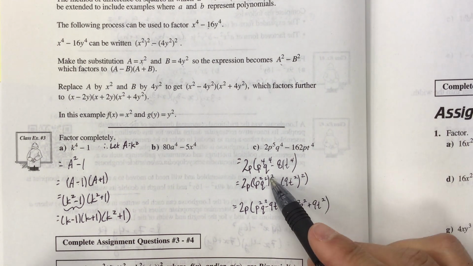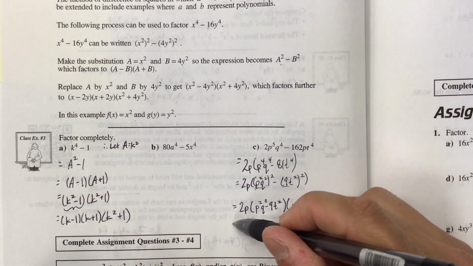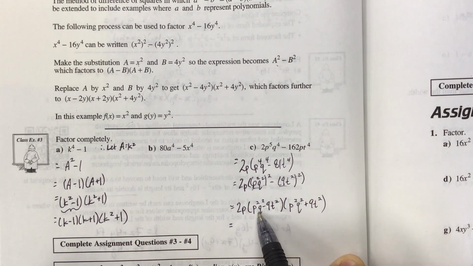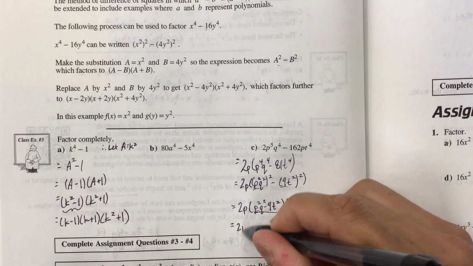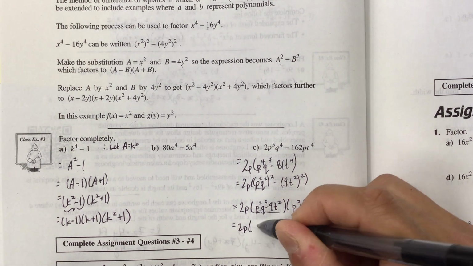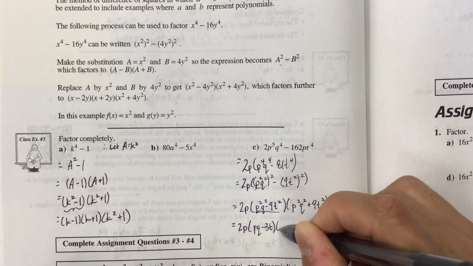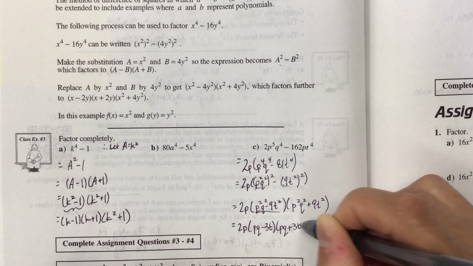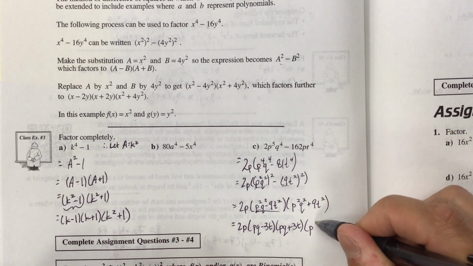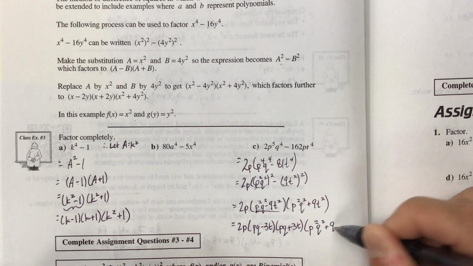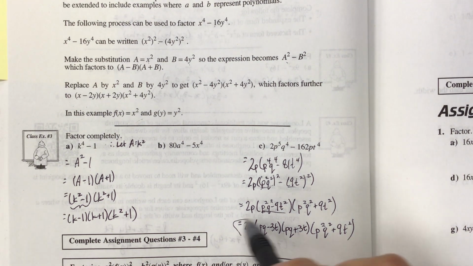So these represent our factors, right? And now we can simplify whatever is a perfect square again, which is this one here. We would have 2p times pq minus 3t, pq plus 3t, and then this extremely long binomial factor, which, well, I guess it's not that long. It's just a lot of squares going on there. And this would be our final answer.